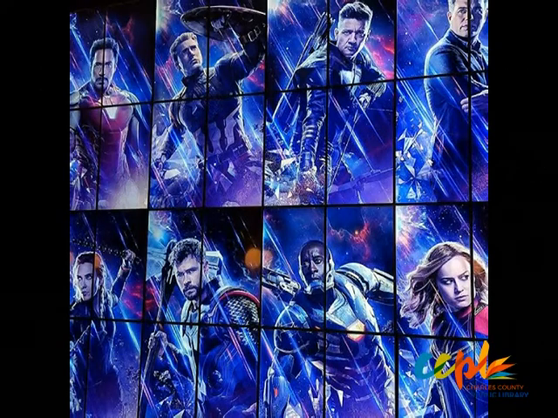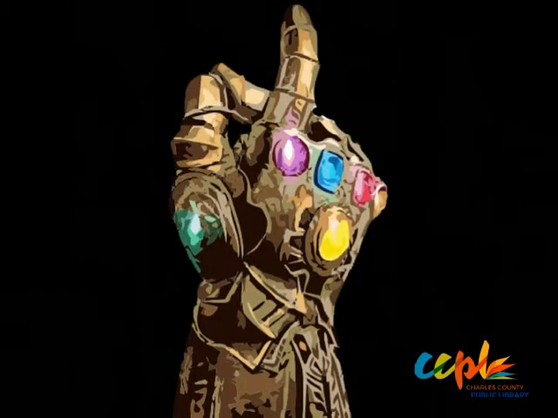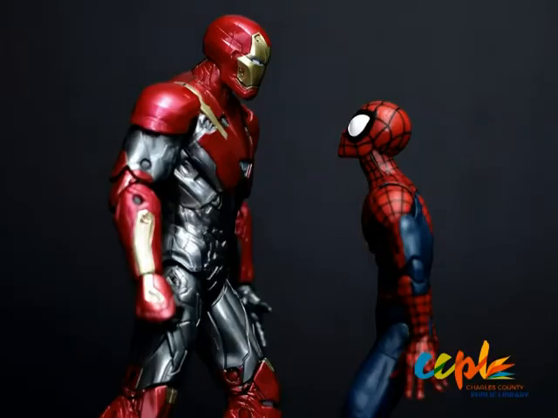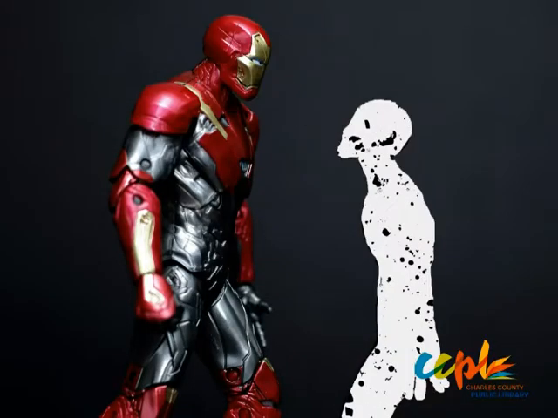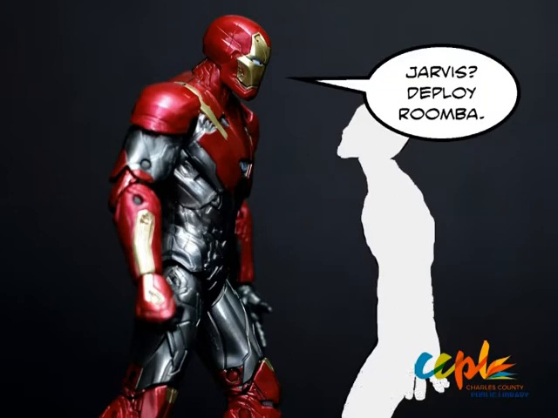For example, in Avengers Endgame, the outer motivation of our heroes is to undo the snap that Thanos created in Infinity War, eradicating 50% of all living creatures. We can see this goal. It's something that the audience can physically track.